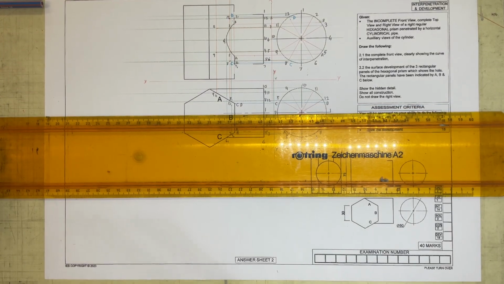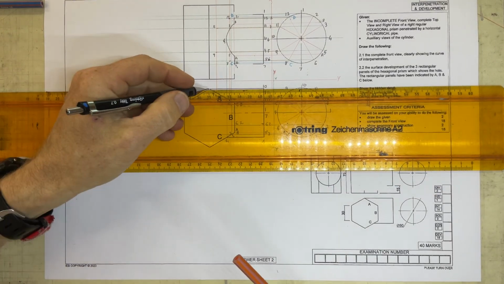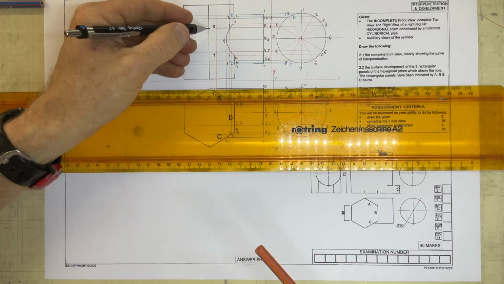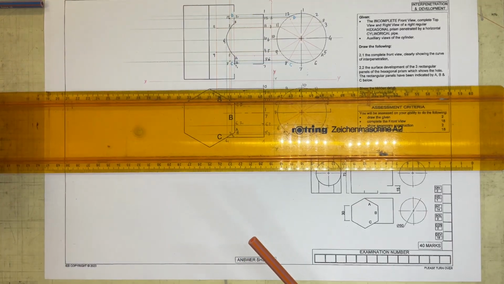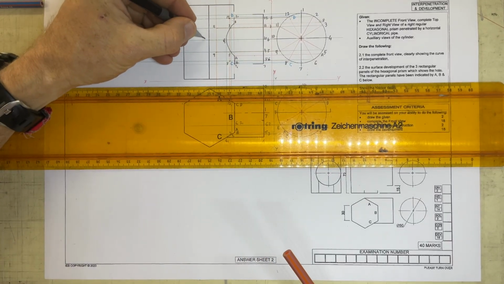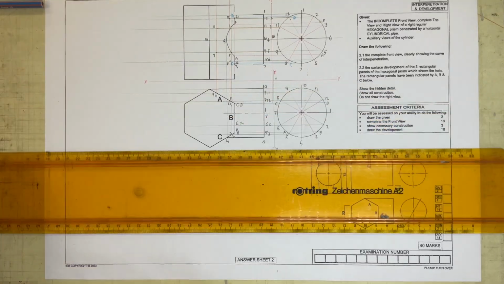Okay, number 10. Number 10 is right on that corner. So I'm coming up over here. 10 coming across right the way to that point over there. There is number 10.